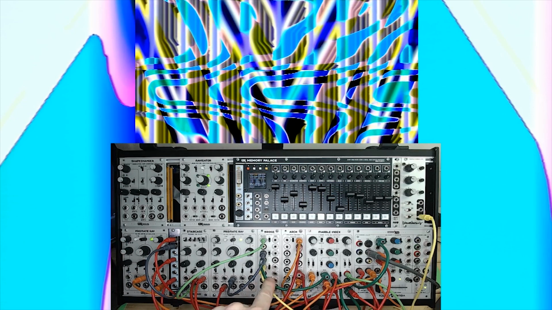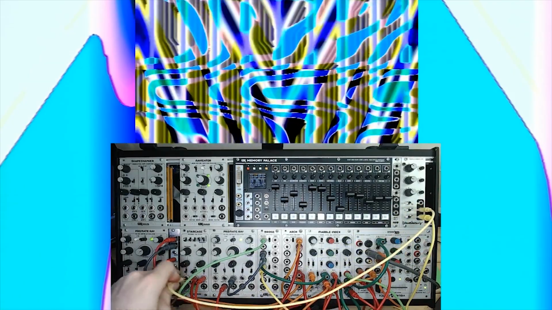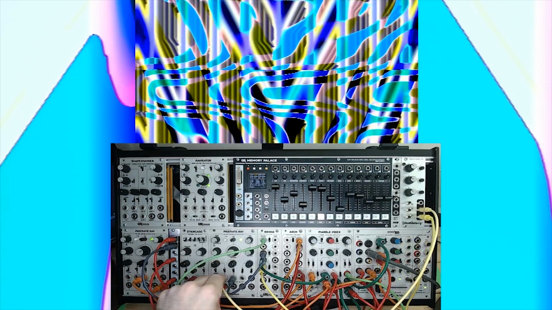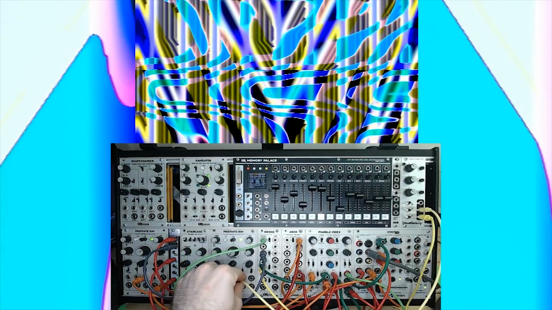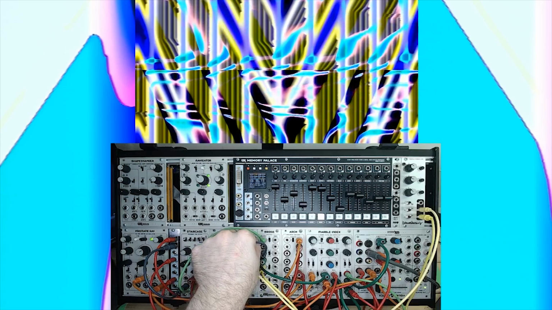So now we have one LFO here. Let's do a second one. The second one's going to go into the frequency of staircase. I like it, but I don't want the symmetry. Pedestal, multiply. Okay. I like that. There we go.